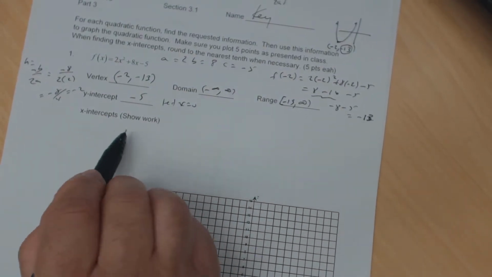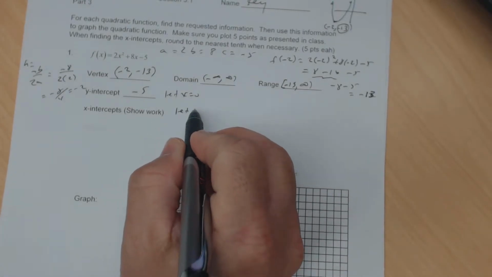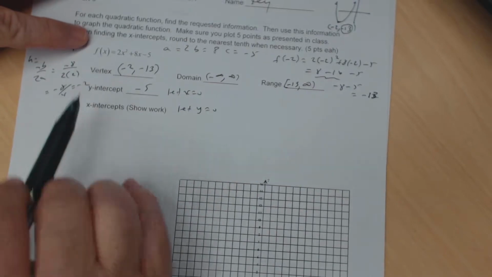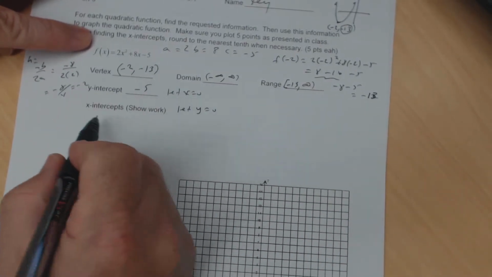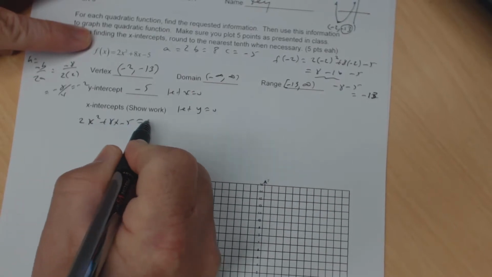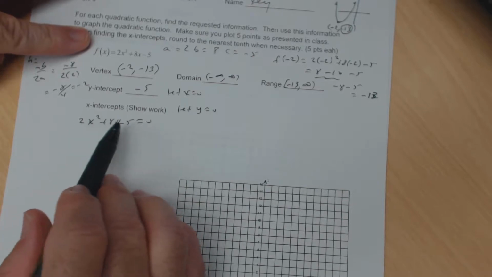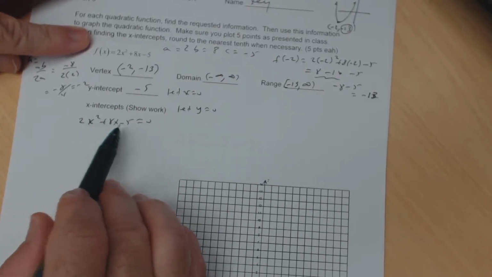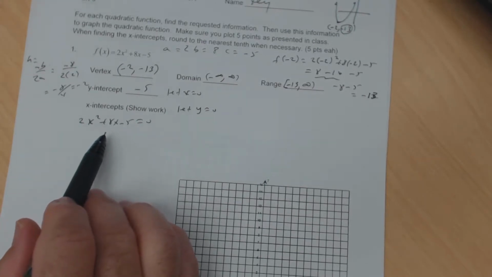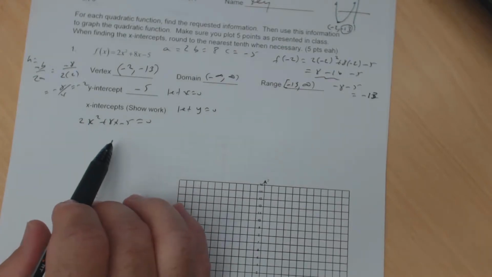All right, now the x-intercepts are going to take a little bit more work. To find the x-intercepts, you're going to let y equal 0. Now remember, f of x is y, right here. So you're going to set this equal to 0. So 2x squared plus 8x minus 5 equals 0. Now notice that from chapter 1 in a previous lesson, this is a quadratic equation. So you have to solve this quadratic equation. Not all quadratic equations are factorable, so just use the quadratic formula.